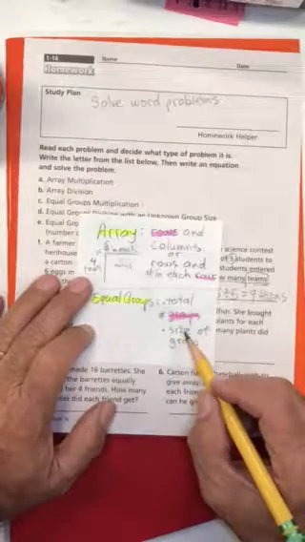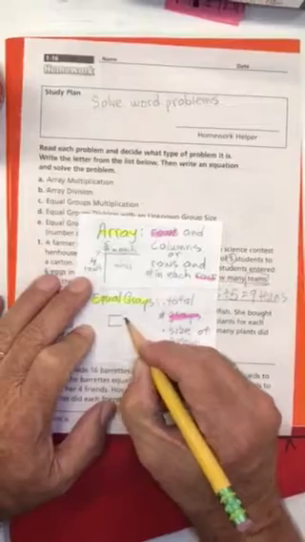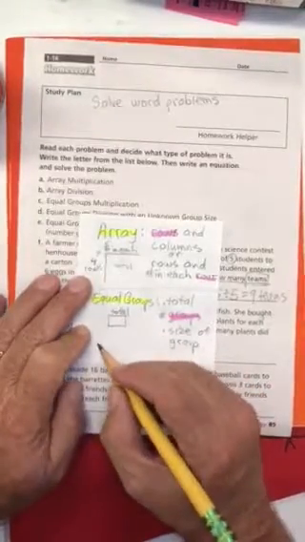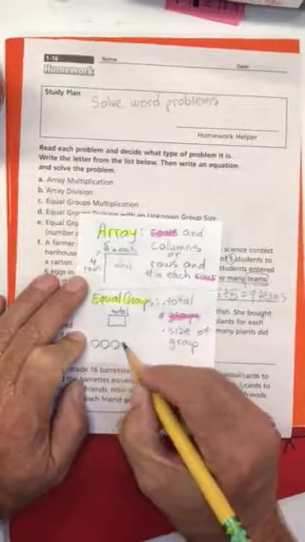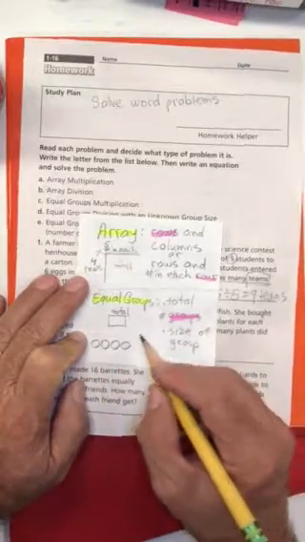Okay, in equal groups, you have 3 things: a total, a number of groups, and then a size of each group. Here's what it usually looks like in Common Core. The total is represented by a box, and then sometimes we know how many groups. We have 4 groups.